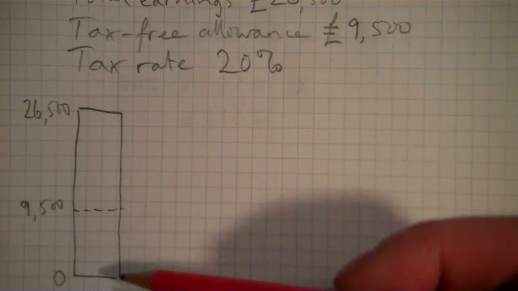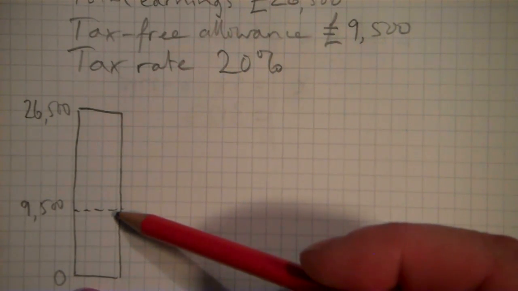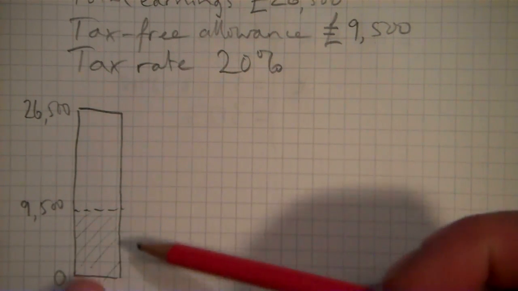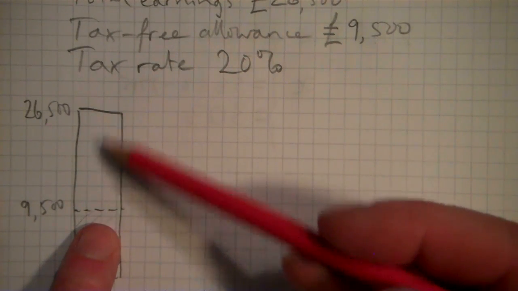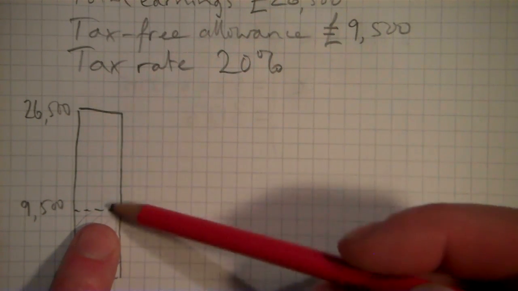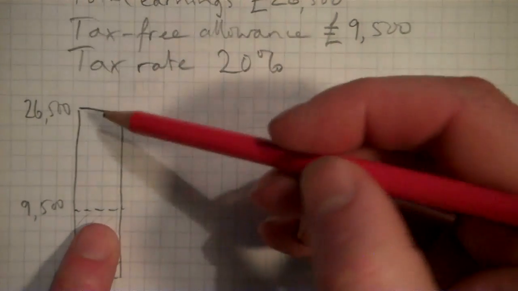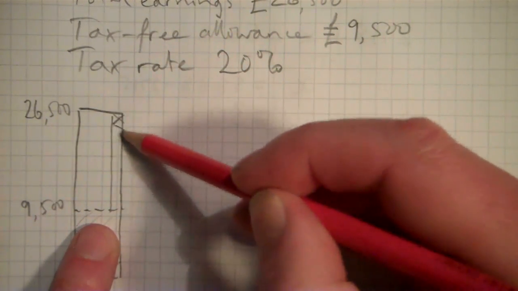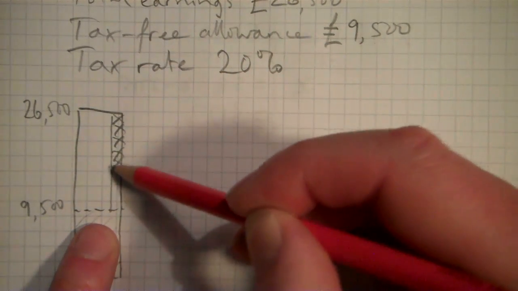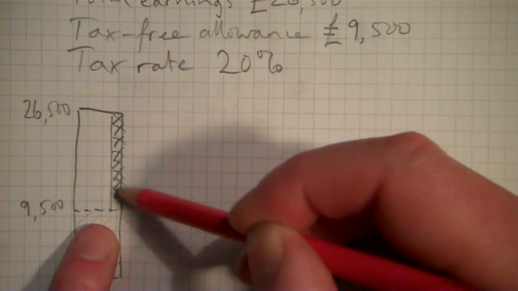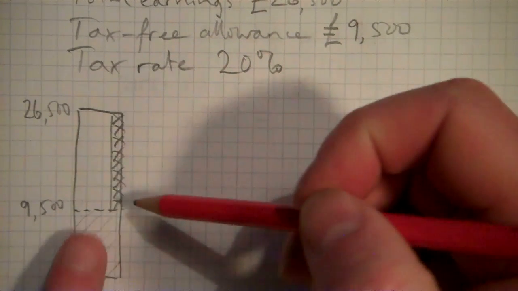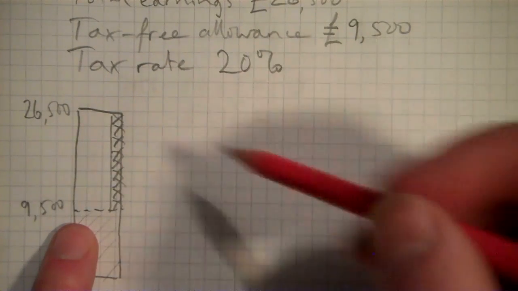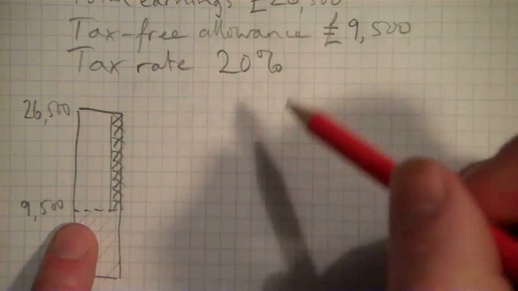9,500. So everything between 0 and £9,500, she's allowed to keep all of that, no tax at all. And of the remainder above £9,500, she loses 20% of that in tax. So you could say that's the amount that she has to pay in tax, which represents 20% of that total amount. So let's find out how much there is in all in this area here that she's getting taxed on.